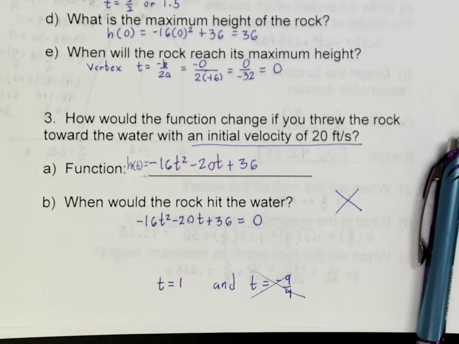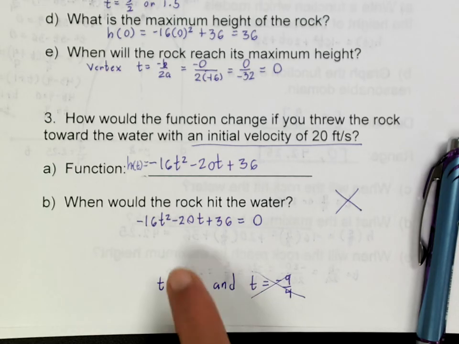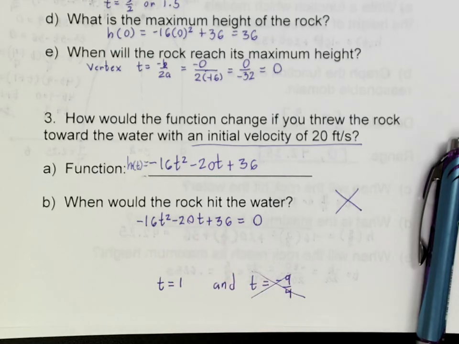If you've got some questions, I'm sure you will, then make sure to ask us tomorrow. Remember, if you encounter something that is not factorable, then your easiest option will be the quadratic formula.